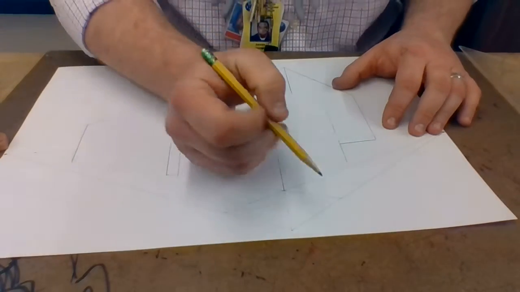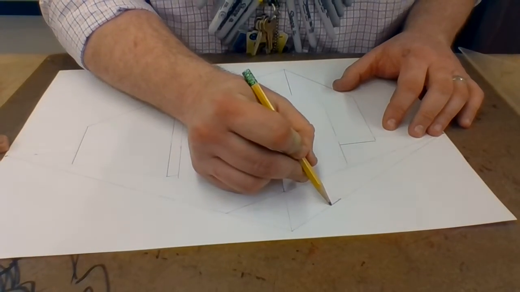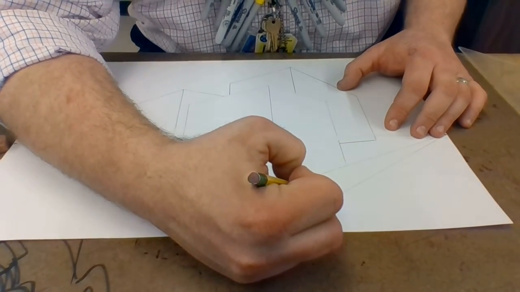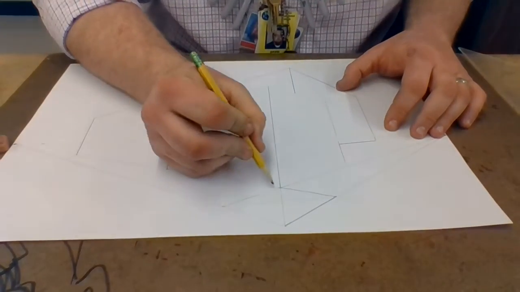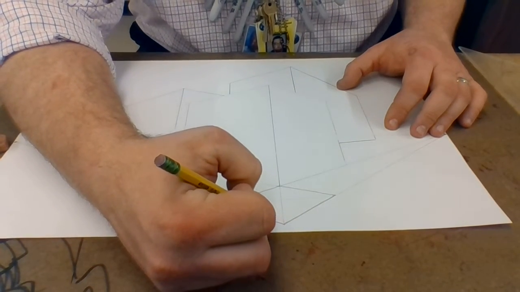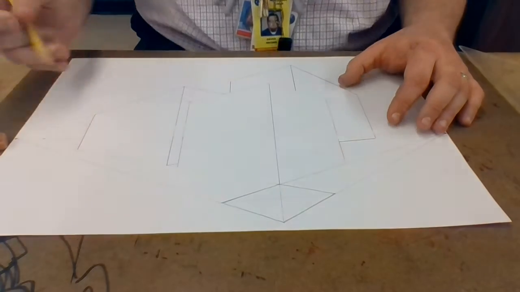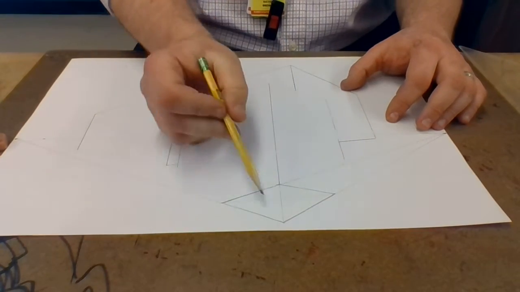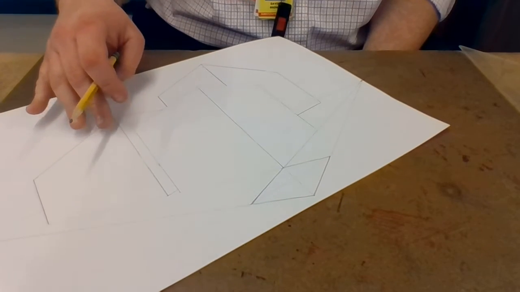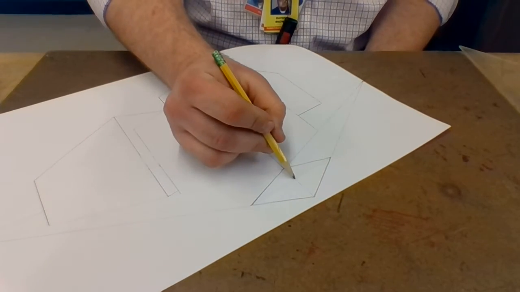So here I've got my shape, which is my first block of my sidewalk. And I've gone corner to corner. I've drawn an X in that sidewalk square. So this is the center.